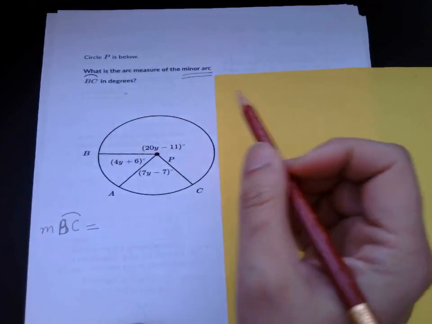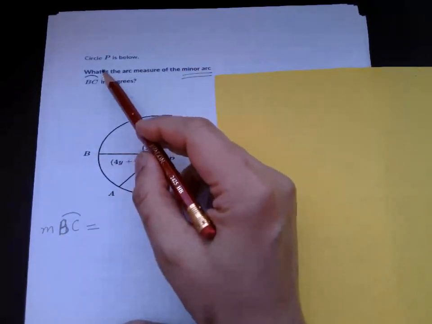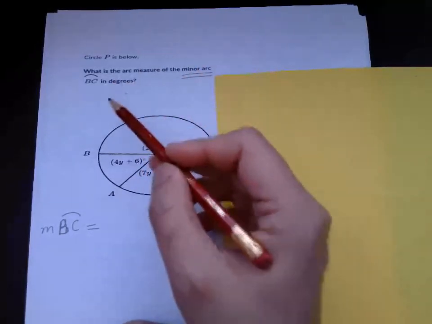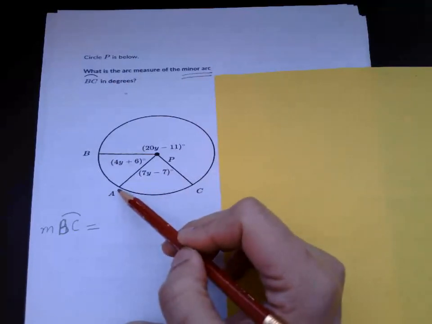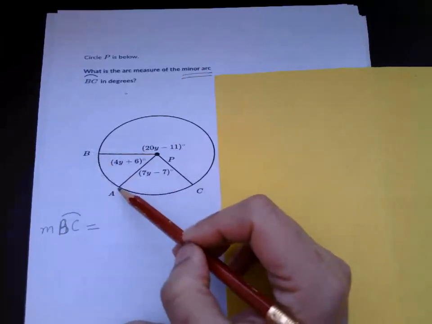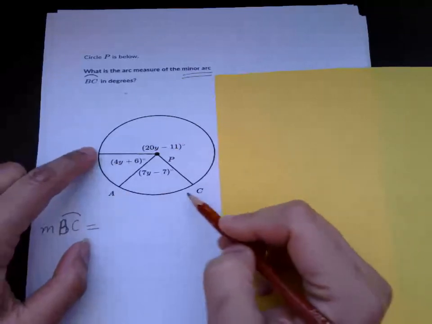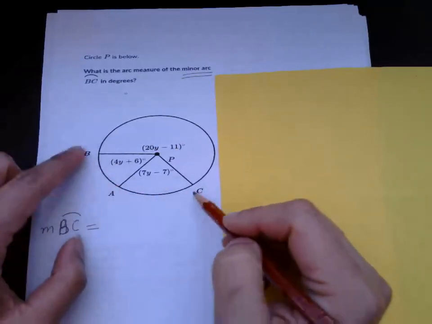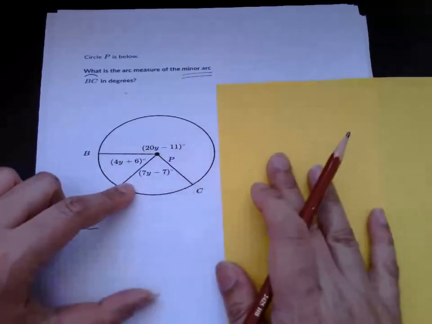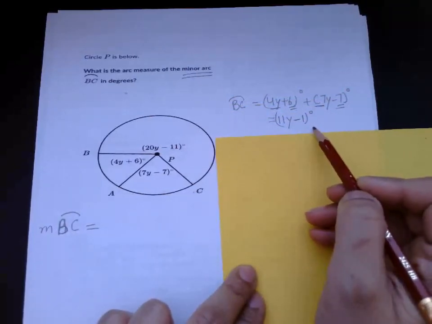Let's understand this question. What are they asking for? You have a circle with center P. They are asking for the arc measure of the minor arc. They are talking about minor arc BC. They haven't put A as the point. So just BC. But in BC, BA and AC are included. So in the total arc BC, though it is a minor arc, BA and AC are included. Let's add them together. If I add them together, I will get 11y minus 1 degree.